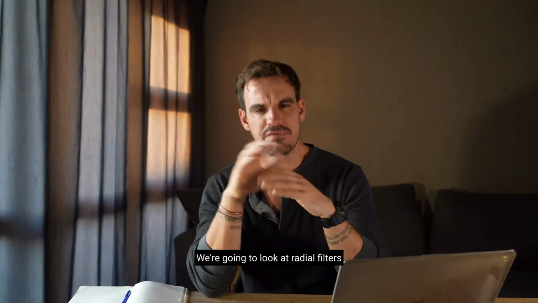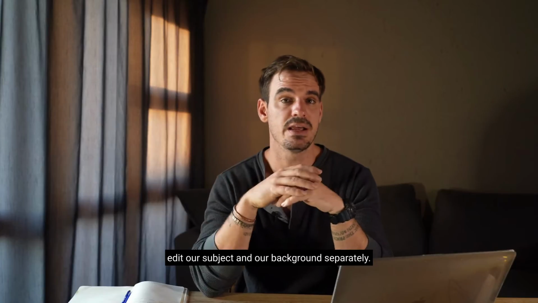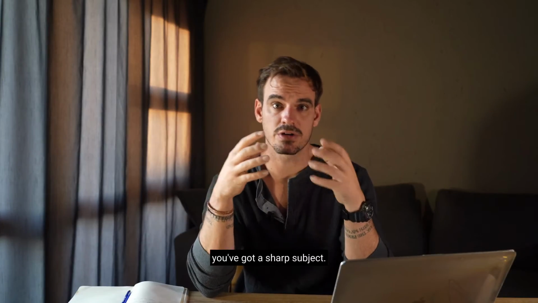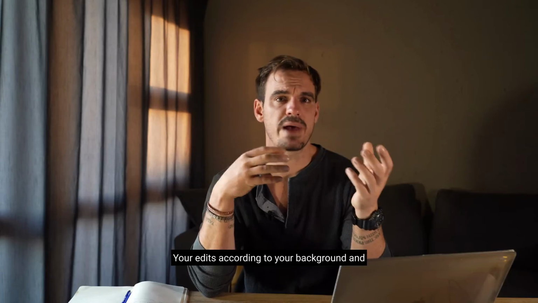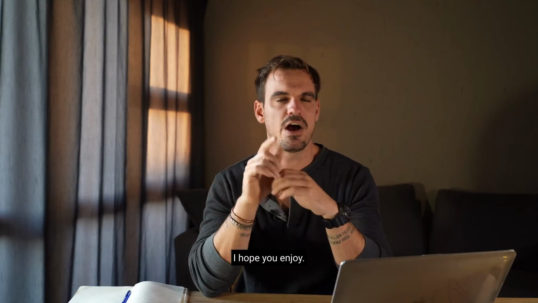We're going to look at radial filters today, especially when we use them to edit our subject and our background separately. We often want to do that, especially when there's not a lot of depth of field. You've got a blurry background, you've got a sharp subject. Your edits, according to your background and your subject, need to be completely different. So this is quite a nifty technique to do just that. I hope you enjoy.